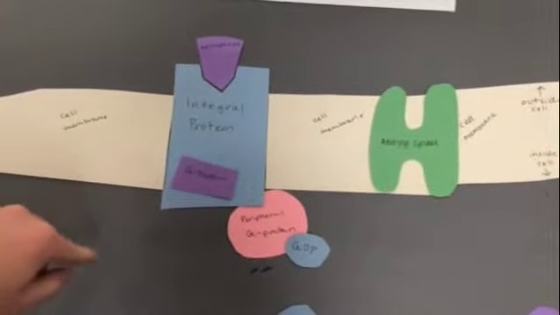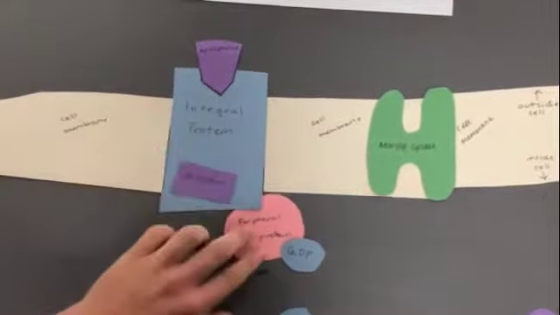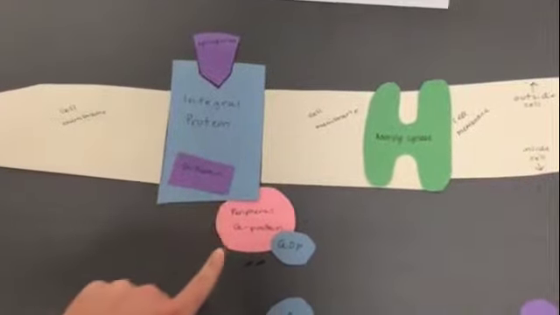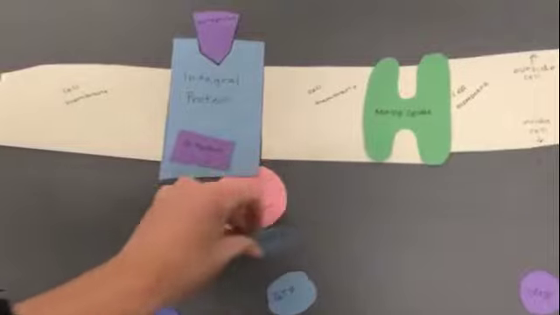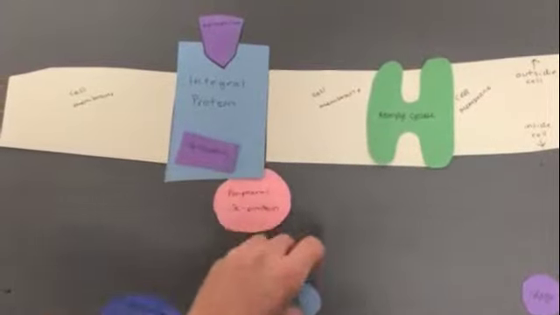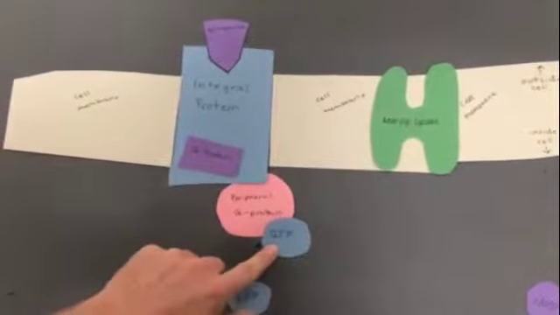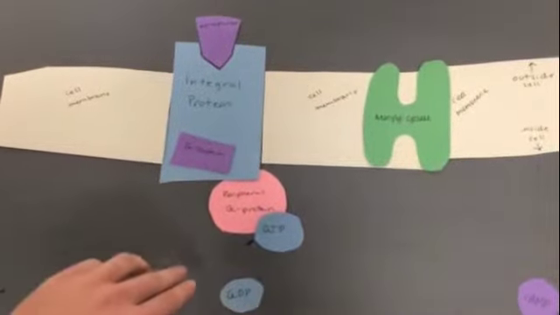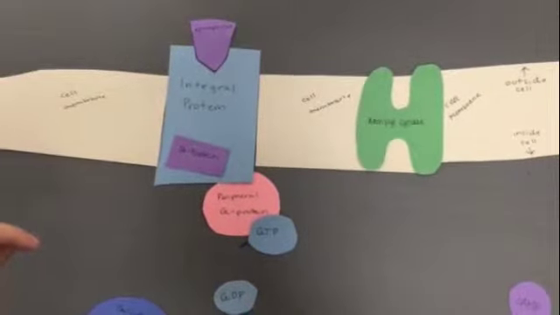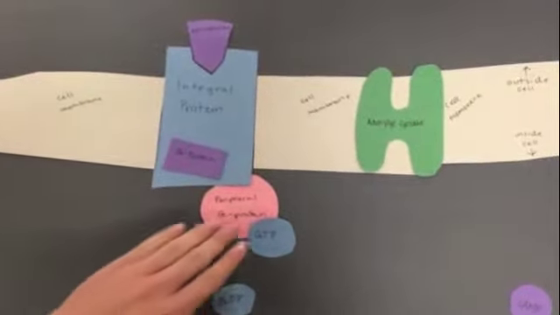And a specific G protein then activates its peripheral, and in this case the GDP then gets the message and gets displaced by a GTP, which activates transduction to occur. And right here, from the epinephrine to the integral protein, was reception of the message.